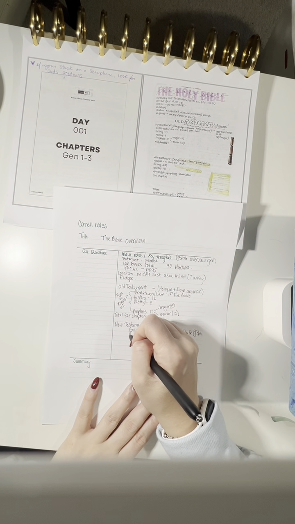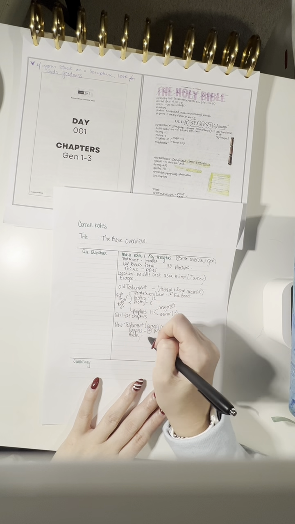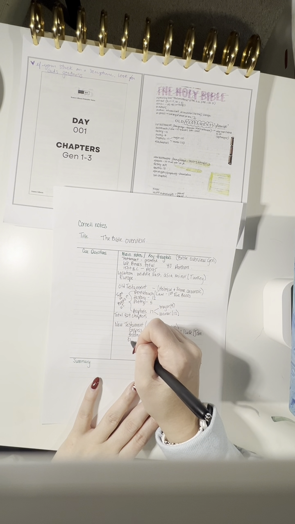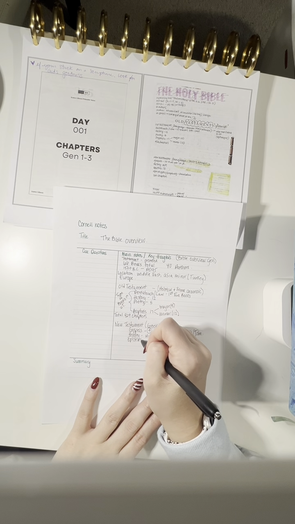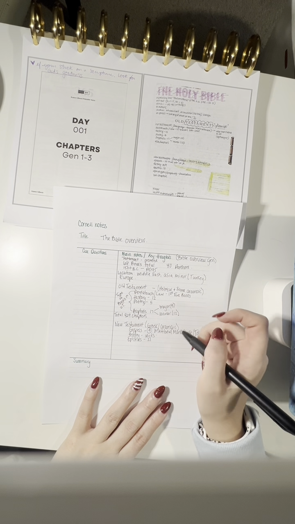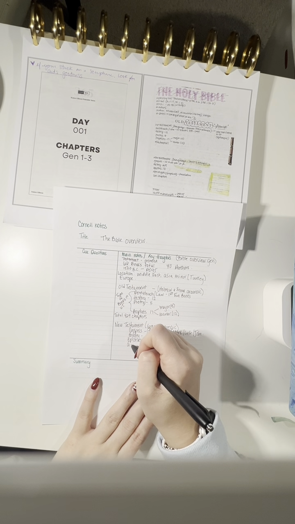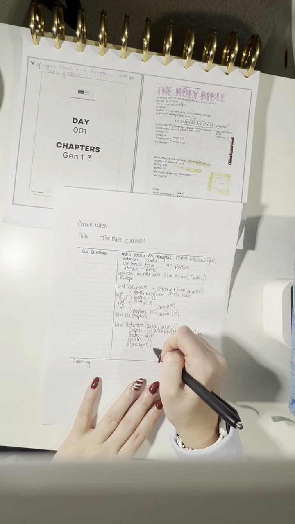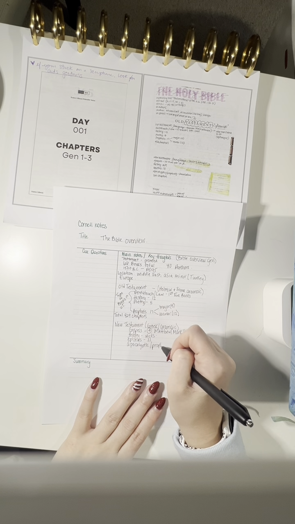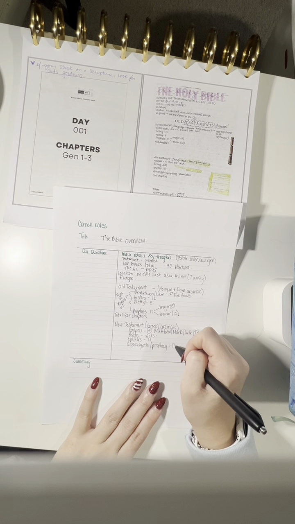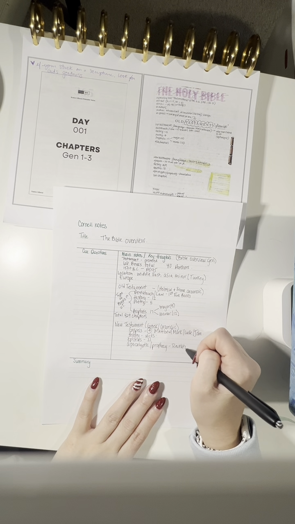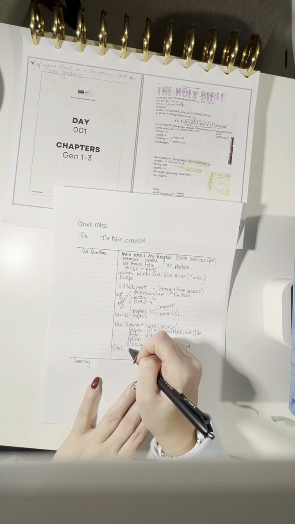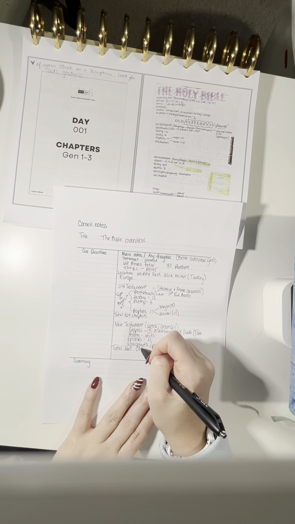Then we have the history, which is Acts. Then we have the epistles. We have 21 of those. And then we have the apocalyptic prophecy. And that is Revelation. There's a total of 260 chapters.